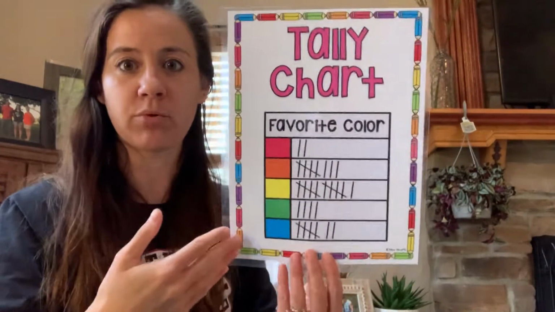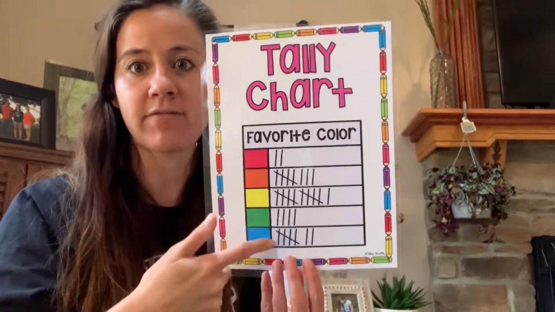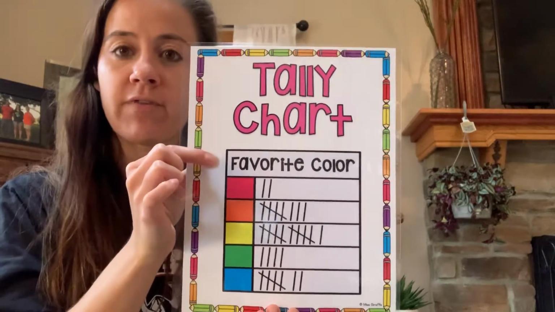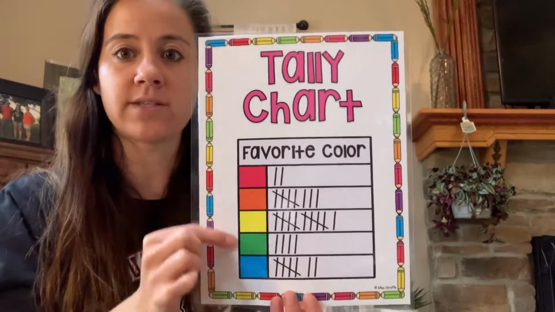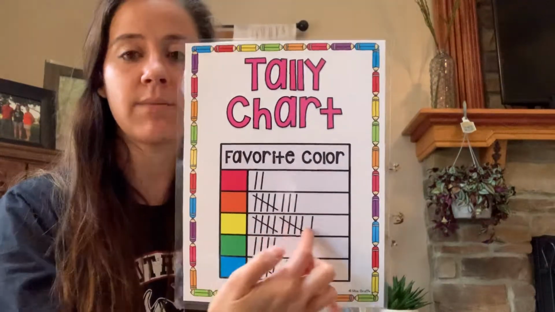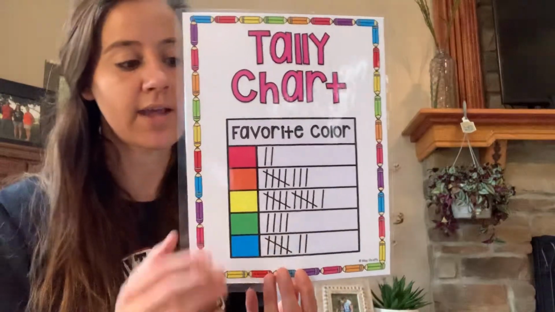So I have an example here and this is a tally chart. We can see that all of our data in our graph is shown with tally marks. We have a title for our graph, it's called favorite color. And then you can see the colors along the side and then the tally marks showing how many people voted for that color. Okay, so looking here, we can count these up.